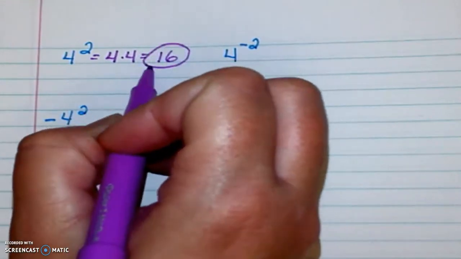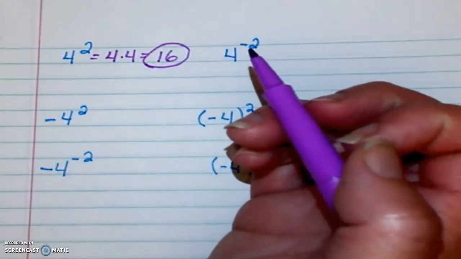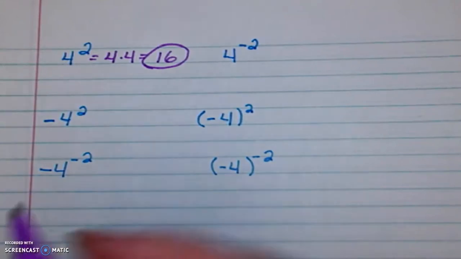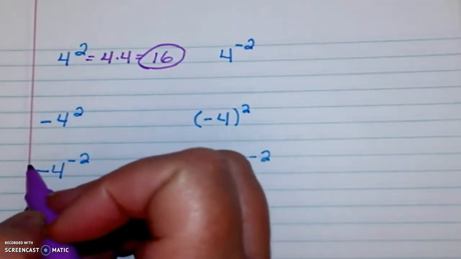Now I can tell you right now, some of you are going to make a mistake and you're going to accidentally tell me it's 8, but make sure we recognize that it is 4 times 4, so that has a value of 16. Now the next one has a negative sign in front of it.